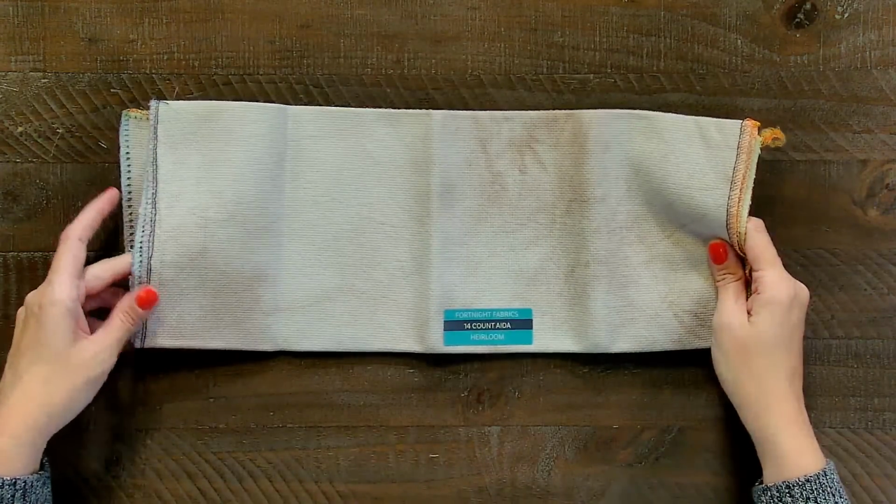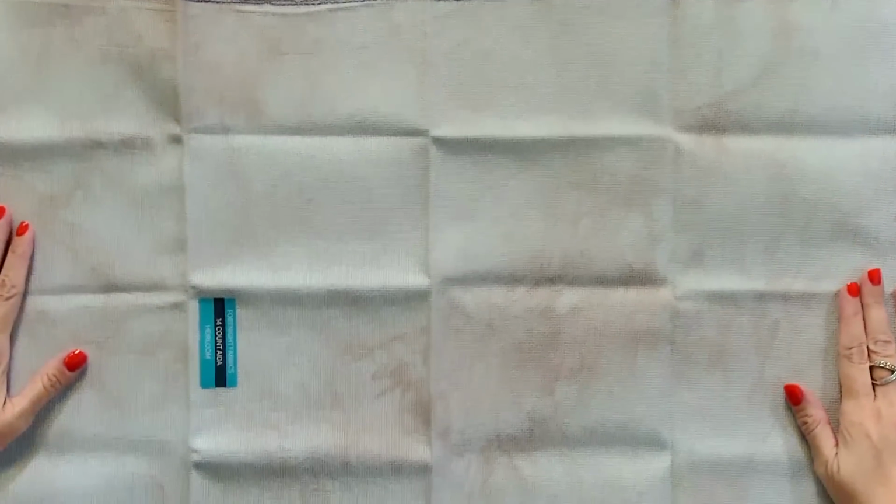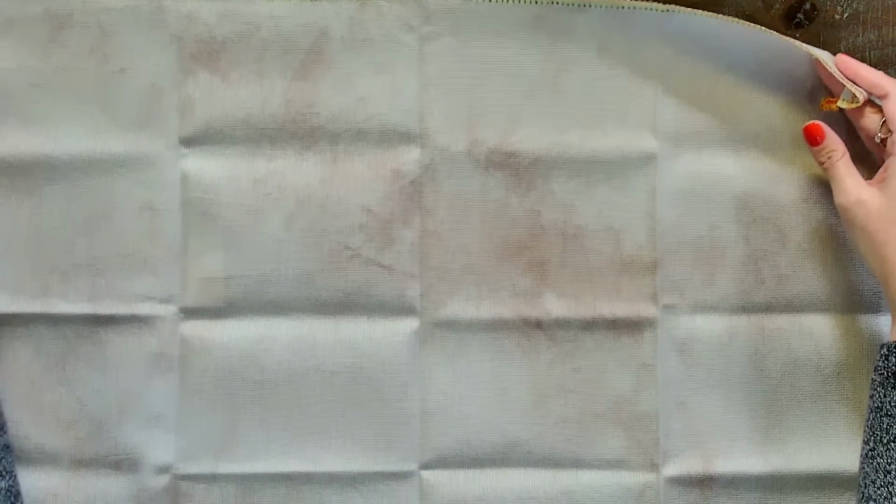This is Fortnight Fabrics. Heirloom is the color. And I'm just showing you 14 count today, but 16 count will dye differently, 18 count will dye differently, but even 14 count today versus tomorrow, even on the next section of the bolt, it's going to look different.